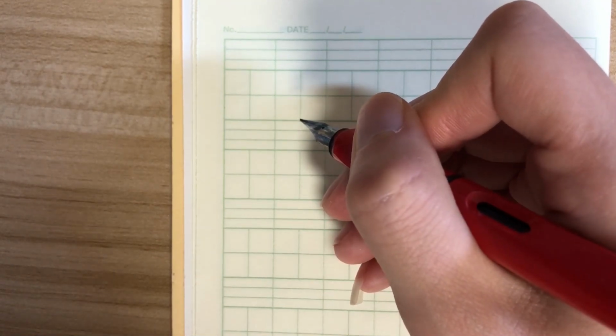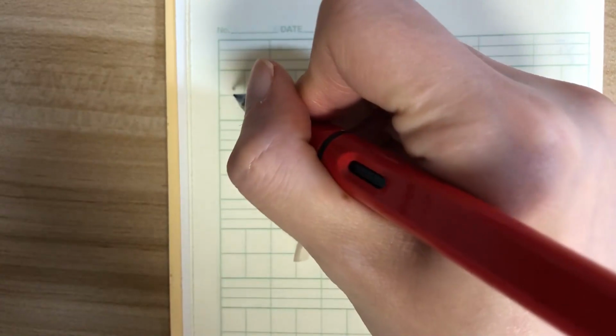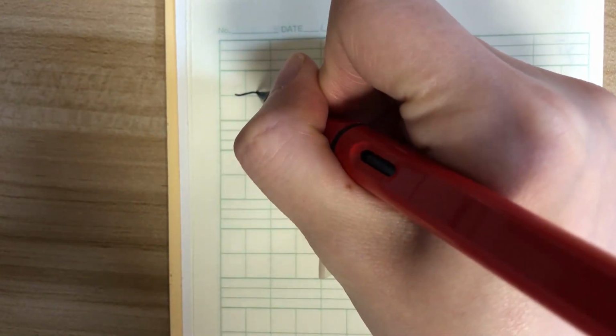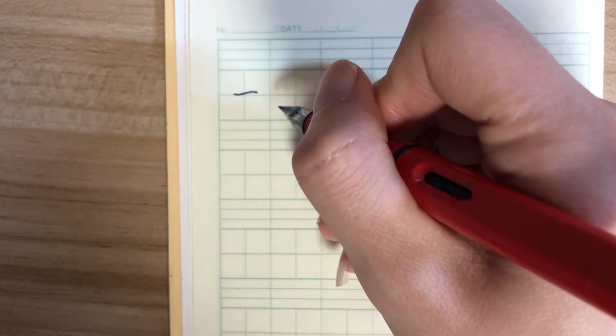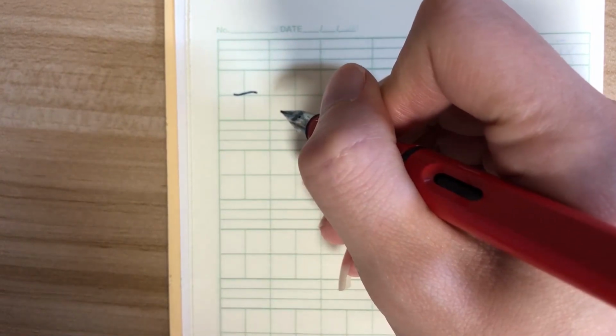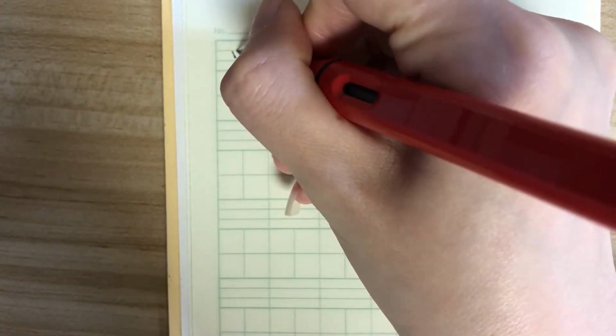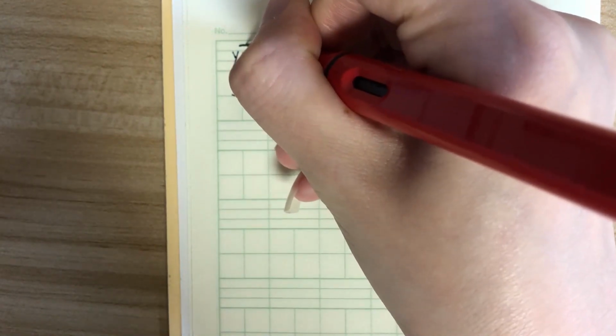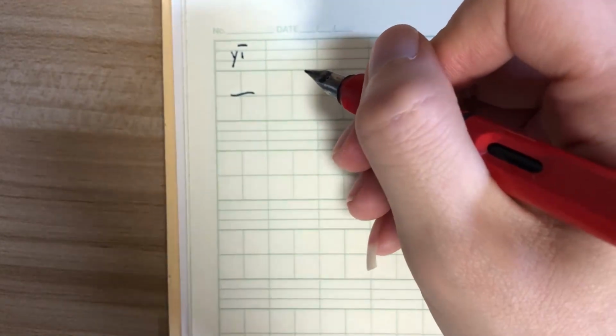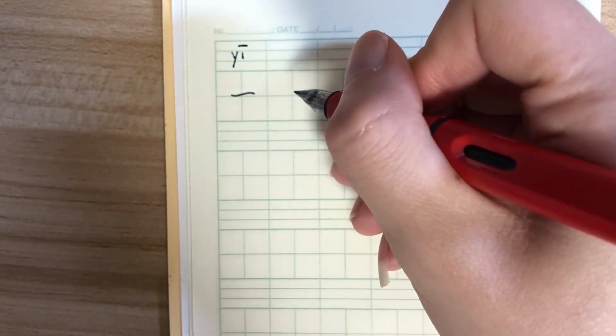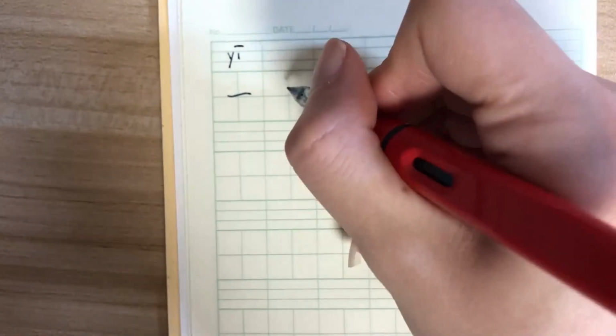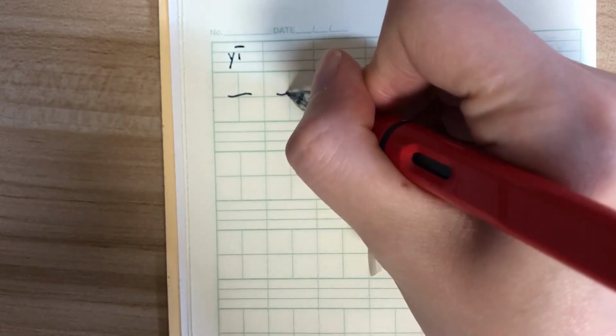Okay, the first character is 一. It means 1, and it is the easiest character in Chinese. Its pinyin is yī, and its tone is level tone. We are going to write this character 5 times. You can write it with me.